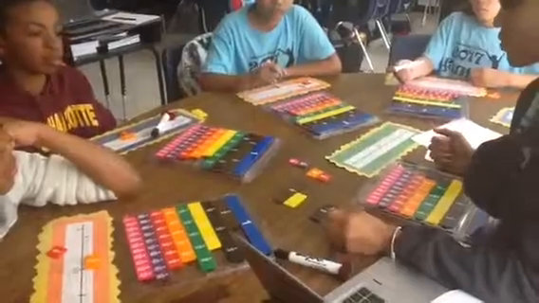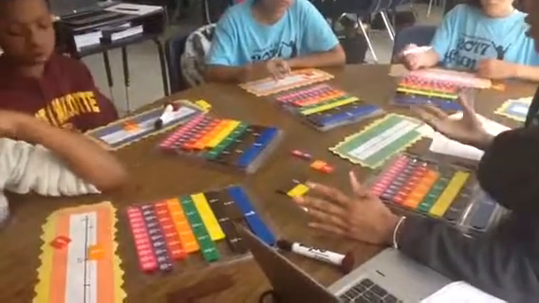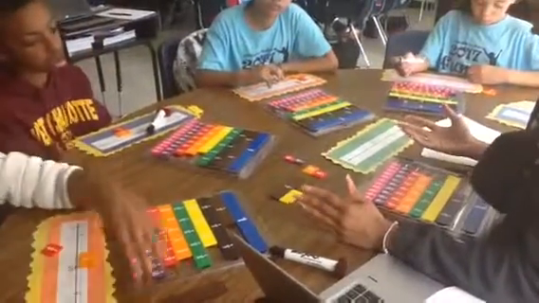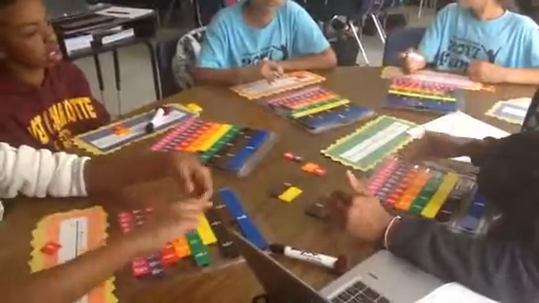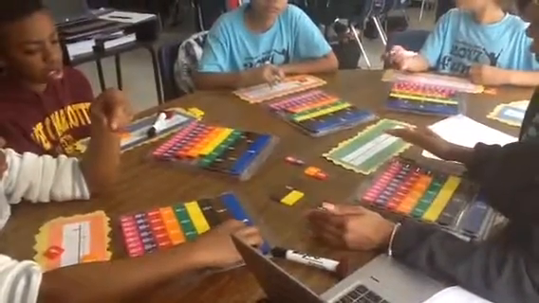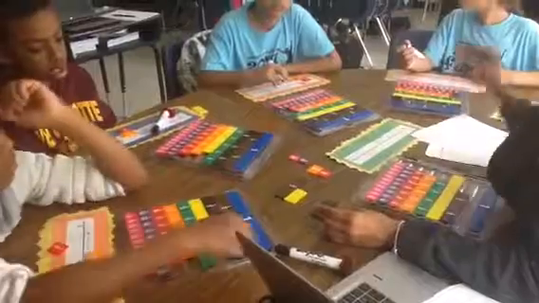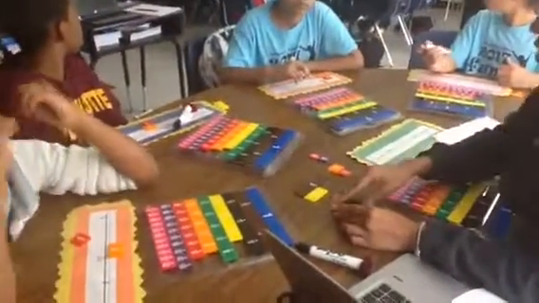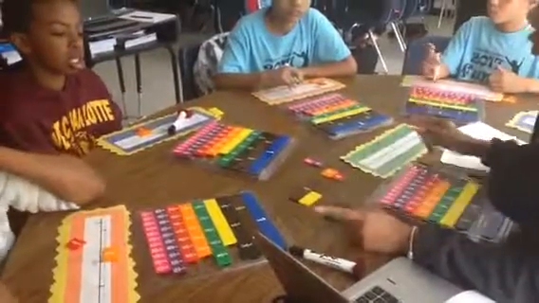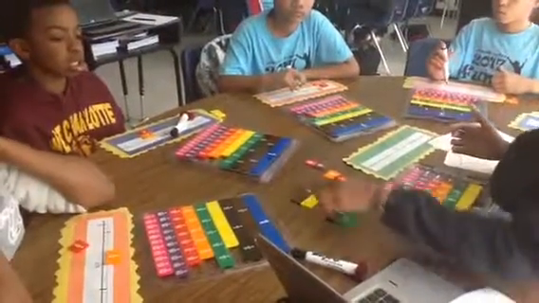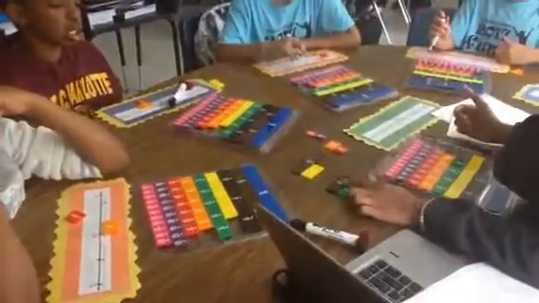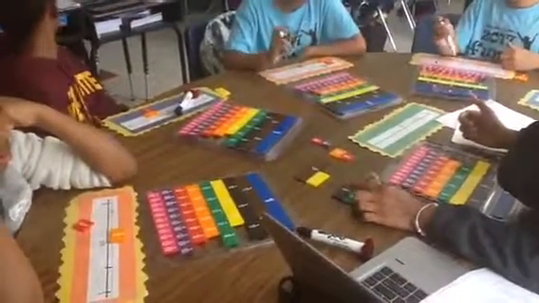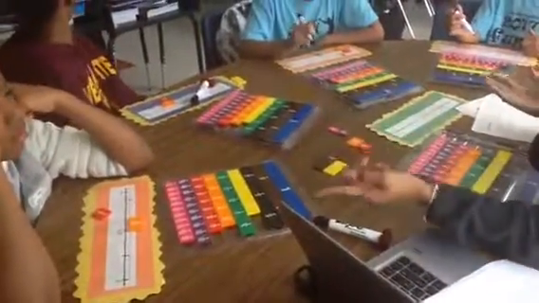Well, a unit fraction we already talked about is when your numerator is 1 and your denominator could be any number. But the smaller number on the denominator is the one with the bigger pieces, like Zoe said.